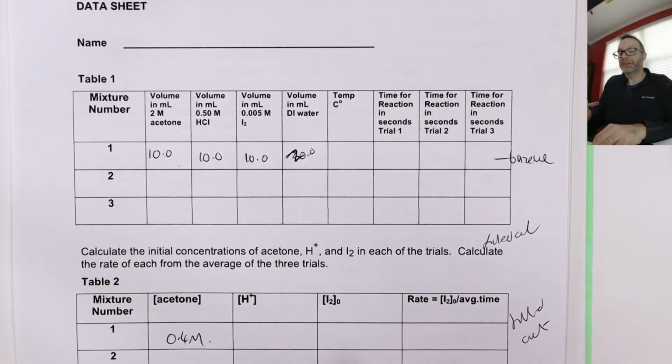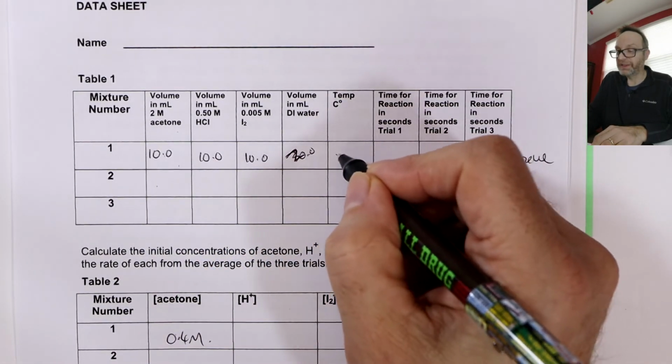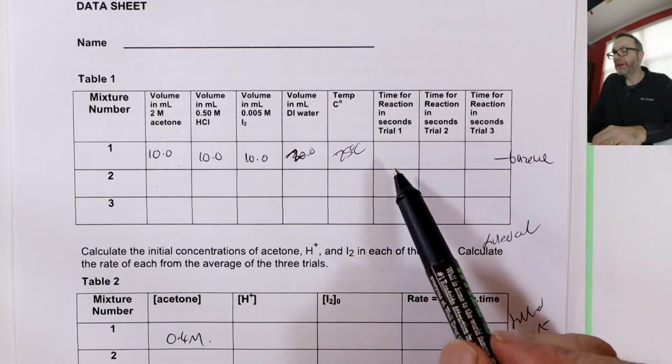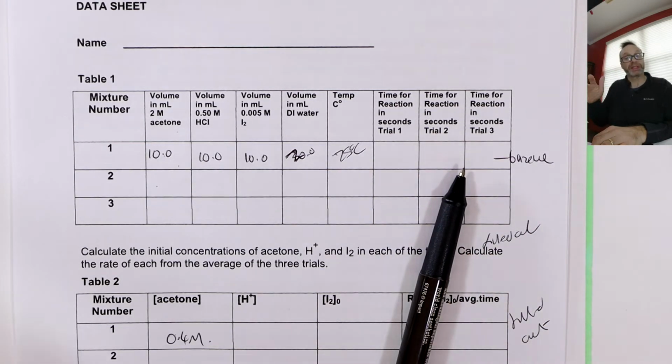Okay, all right. And then what we do, if you remember, is measure the temperature. It's probably 25 degrees C or thereabouts, whatever the lab temperature at the time was, okay? Now here, you do 3 trials. In lab, you'll do trials until you get within 20 seconds, right?